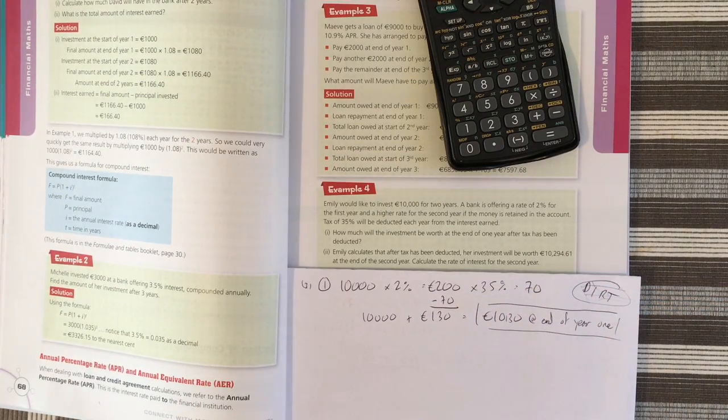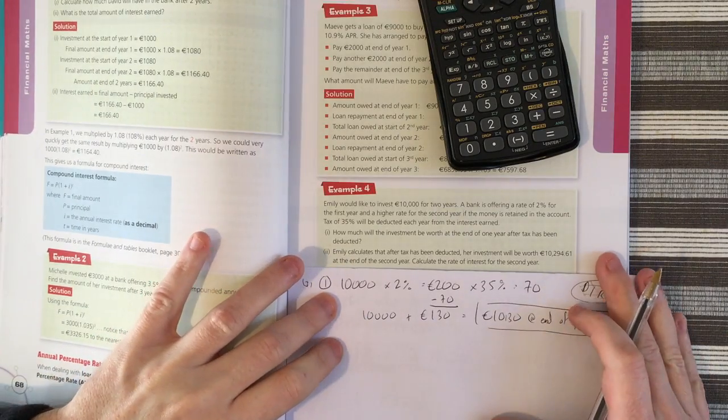All right, so that's that part done. Now, part two: Emily calculates that after tax has been deducted, her investment will be worth $10,294.61 at the end of the second year. Calculate the rate of interest for the second year.